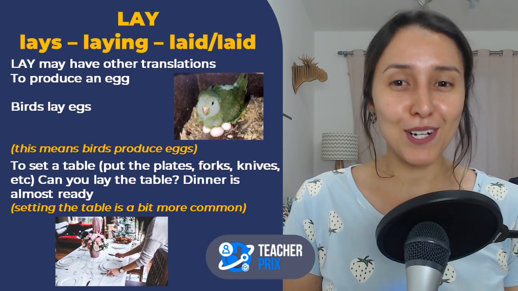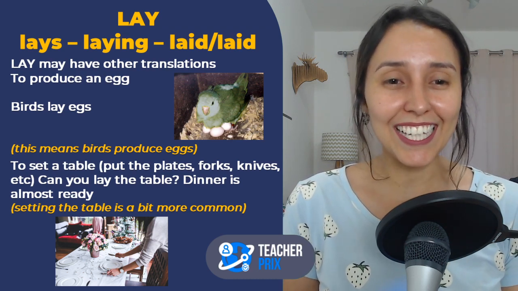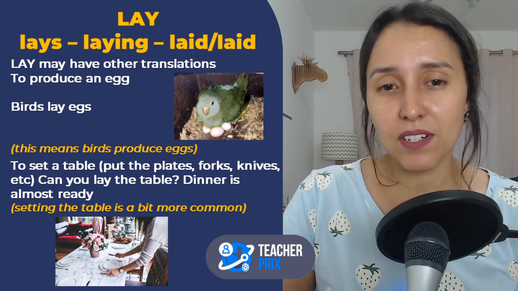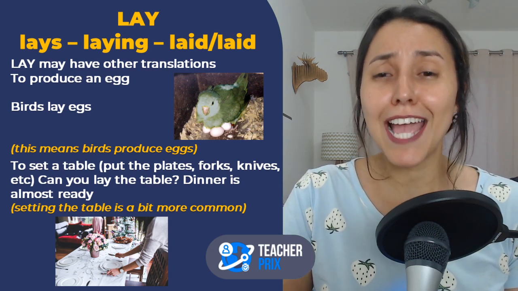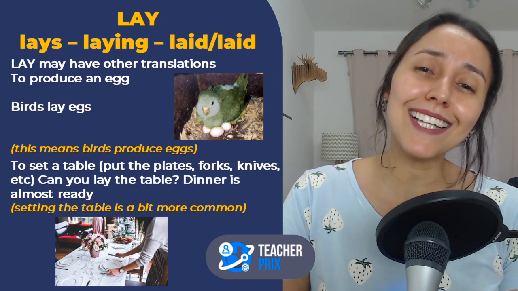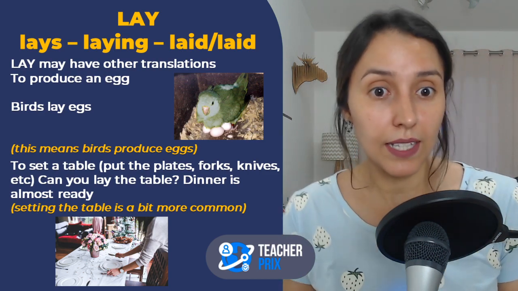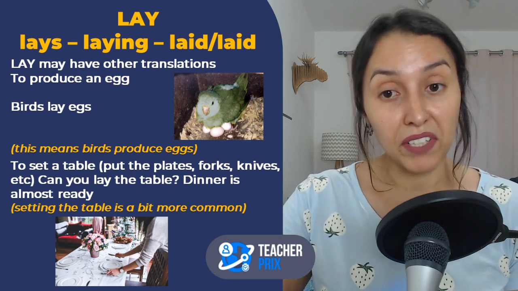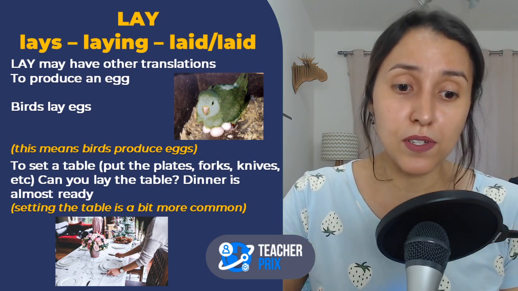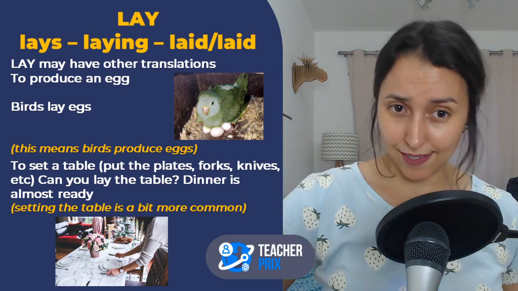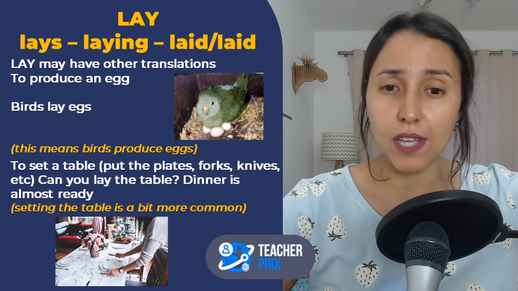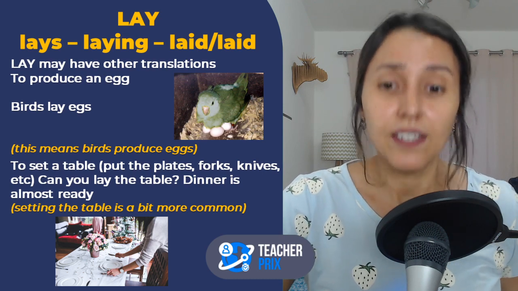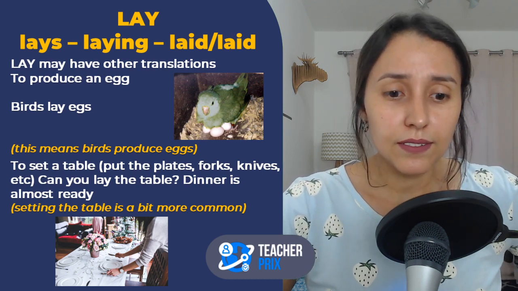I don't produce eggs, but birds do. Birds produce eggs, okay? So look at that bird. I don't know what kind of bird that is, but look at the bird laying eggs. That's so nice. So to lay something, lay eggs. So the birds usually lay eggs. Okay, that's very common. So this means that the birds produce eggs. They naturally produce eggs. How? I don't know, my friends. They just do it. Very nice.